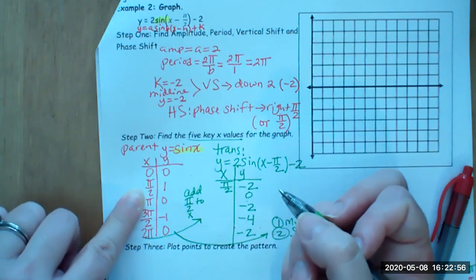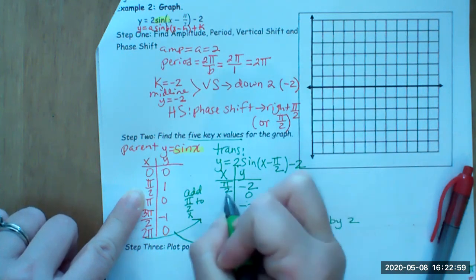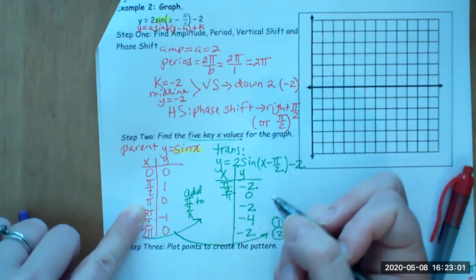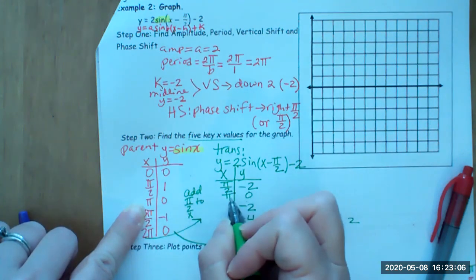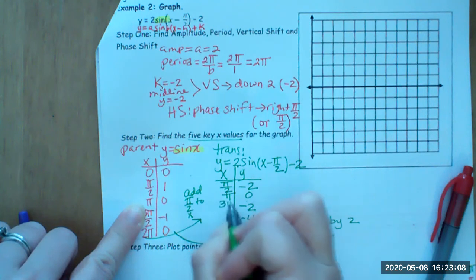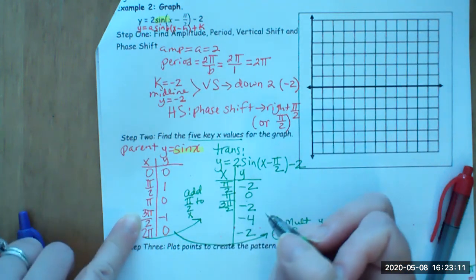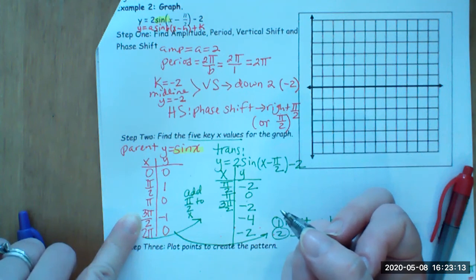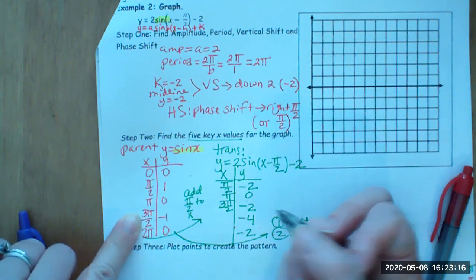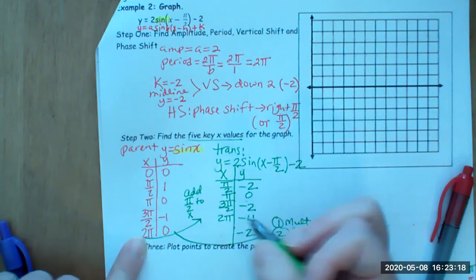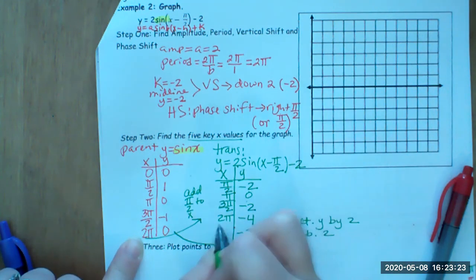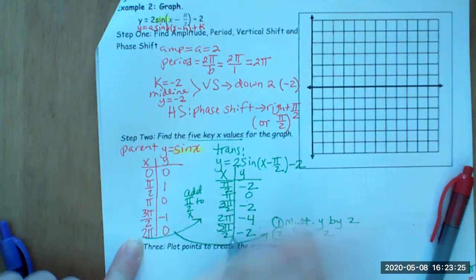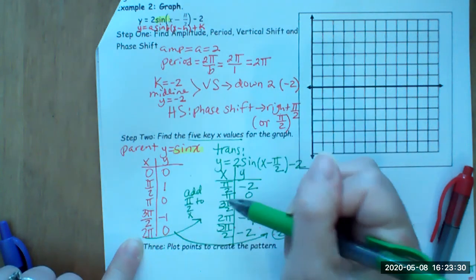Pi over 2 plus pi over 2 is going to be pi. Pi plus pi over 2, well, 1 plus a half is 3 halves. So we have 3 pi over 2. 3 pi over 2 is the same as 1.5 plus another half of pi gives us 2 pi. 2 pi plus another half of pi is 2.5 pi, or 5 halves pi. Okay? So you have to do some addition to be able to get there.